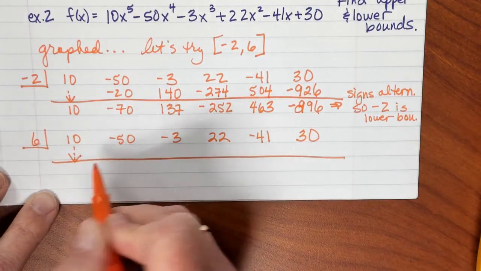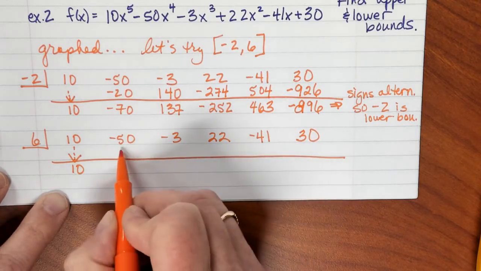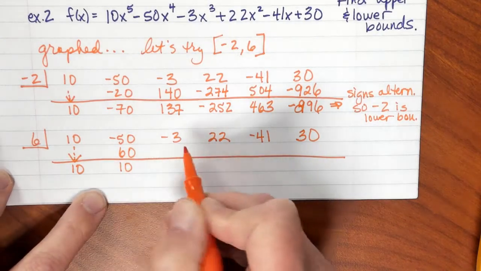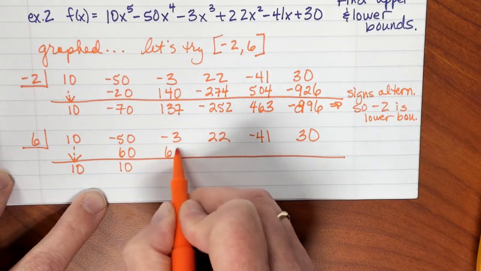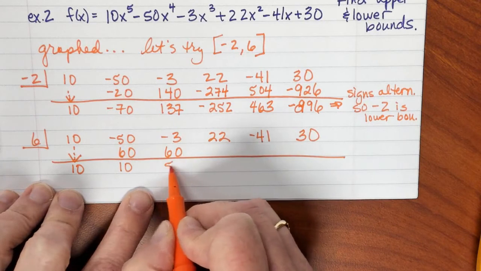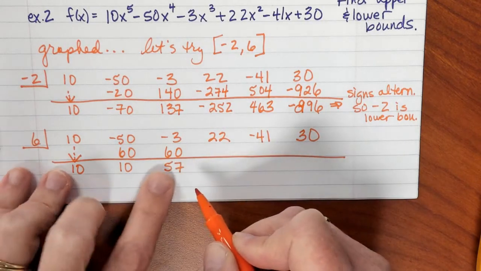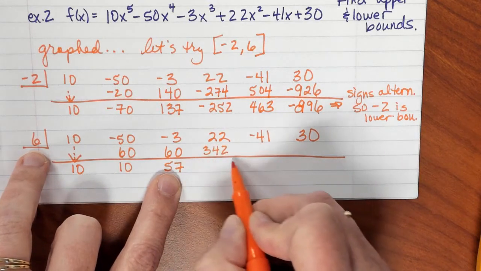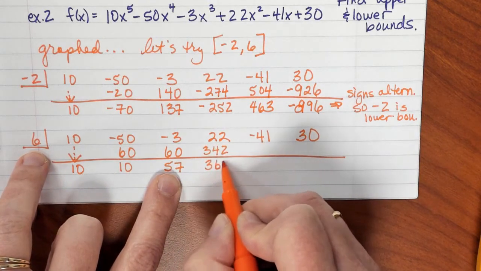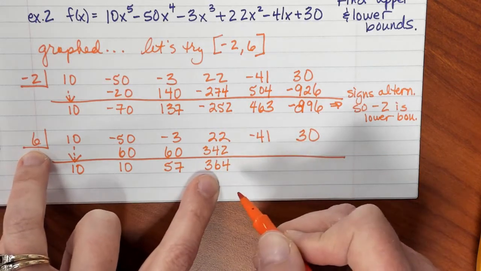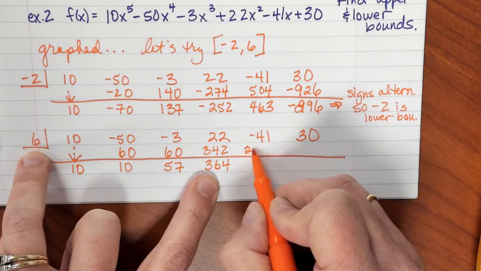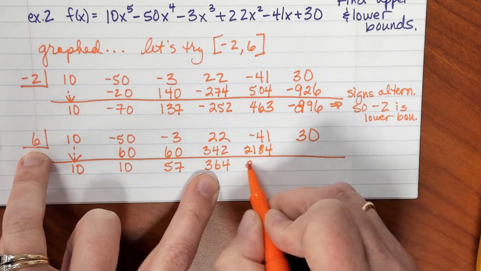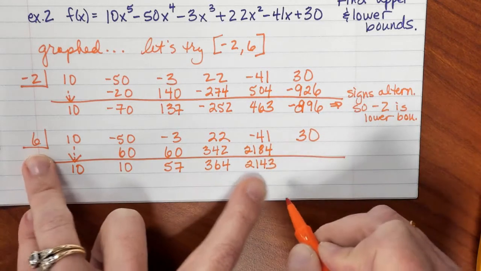All right, so drop the 10, multiply, 60, add, positive 10, multiply, 60, add, positive 57, multiply, 6 times 57 is 342, add, 364, multiply, 6 times 364 is 2184. Subtract 41, and that's going to be 2143.